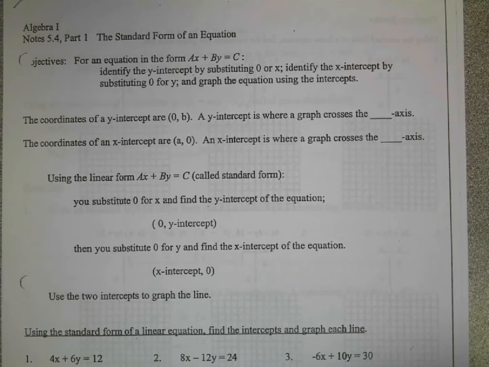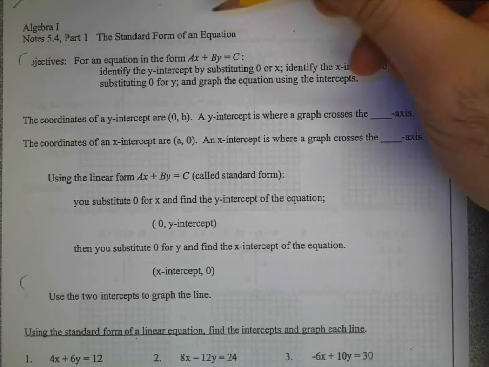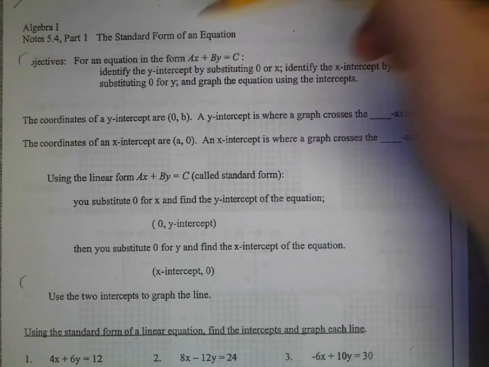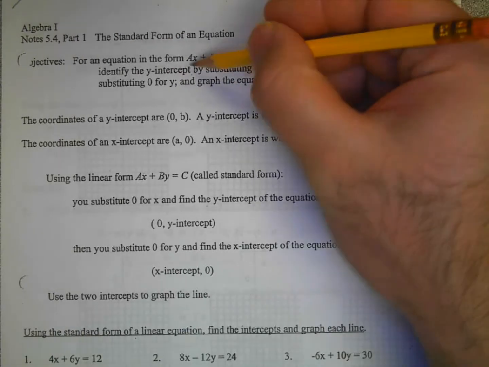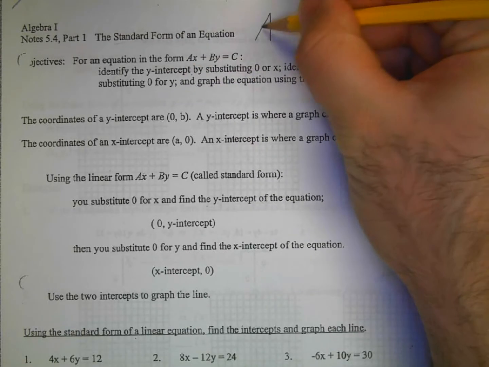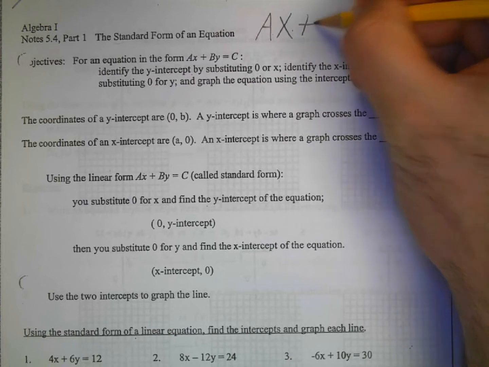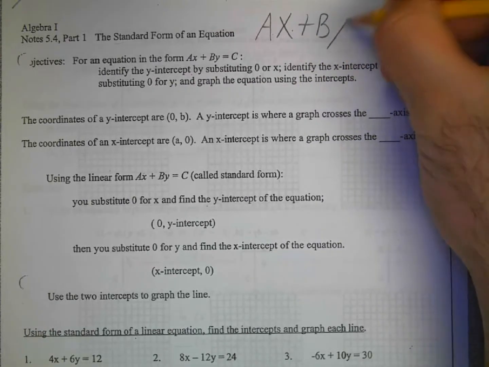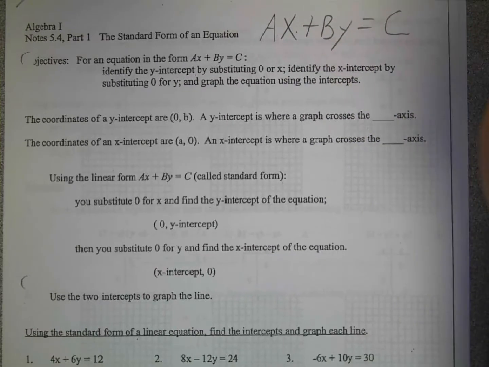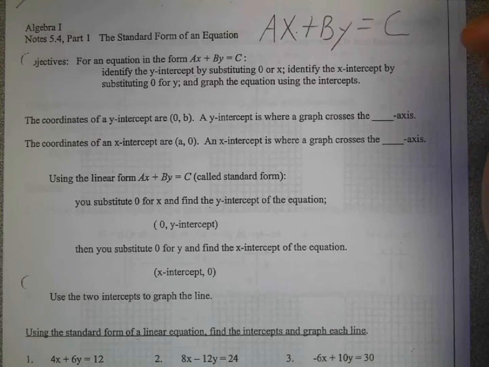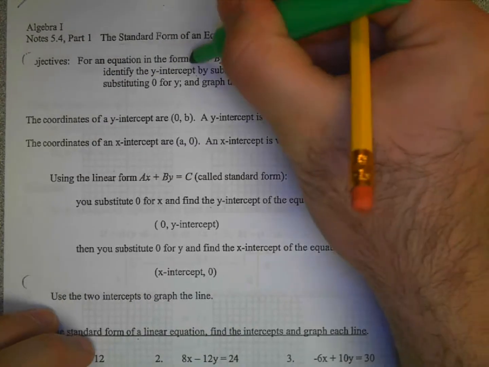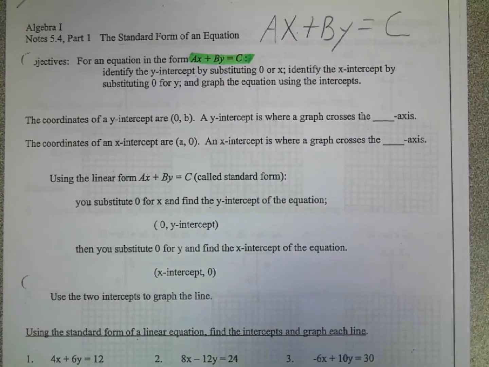Alright, this is section 5.4, part 1. We're going to talk about standard form. As you can see right here, the standard form that we're going to have is a number in front of x plus a number in front of y equals a number all by itself. Whenever you hear standard form, it's going to be x plus y. X and y are going to be on the same side.